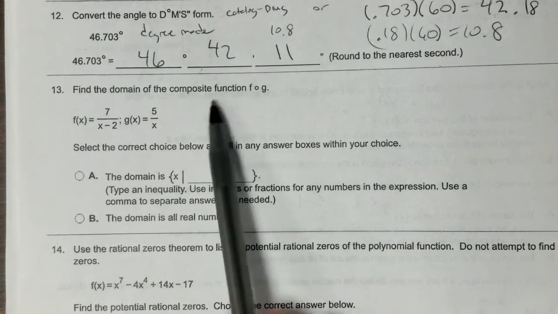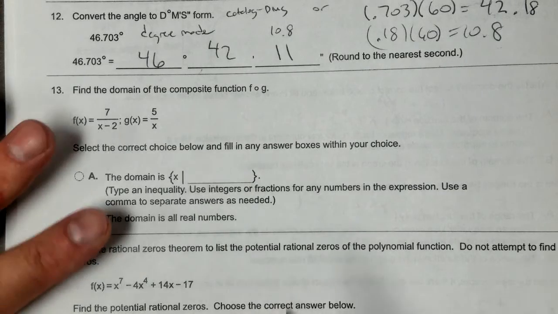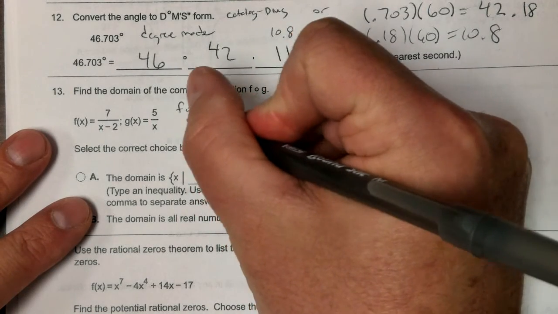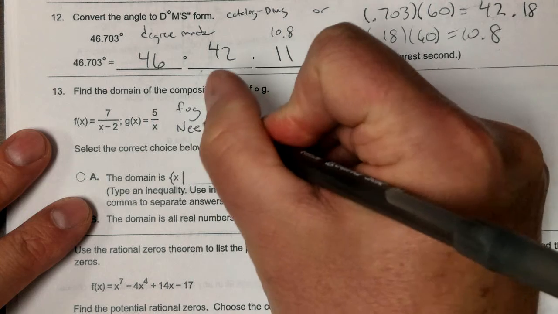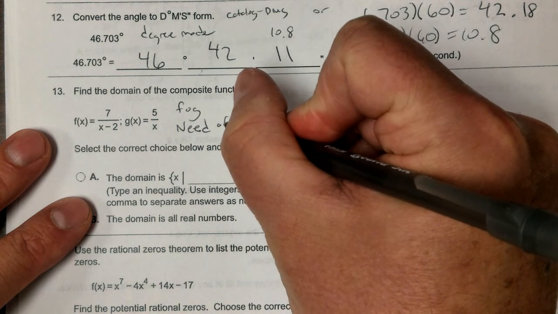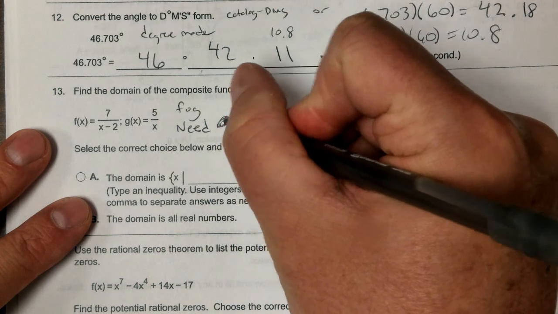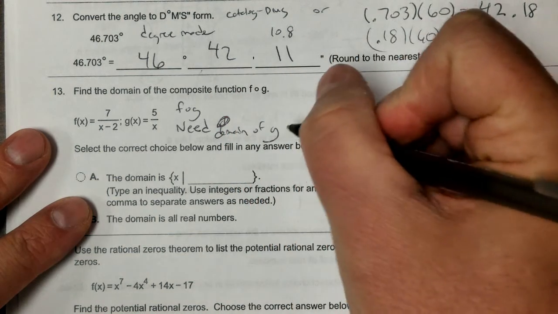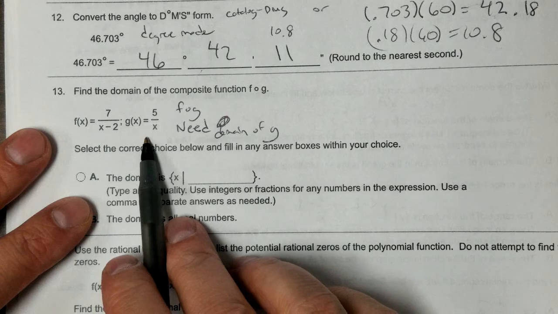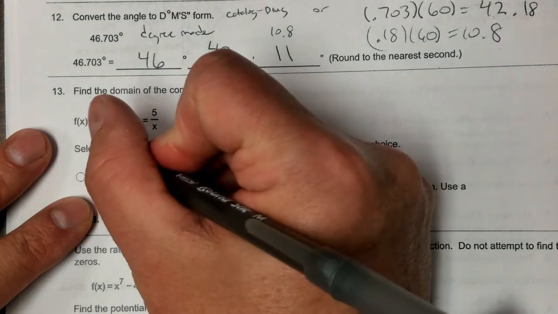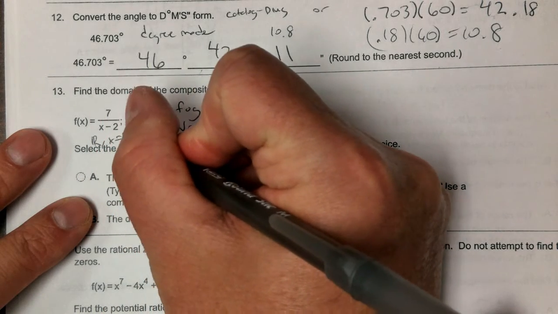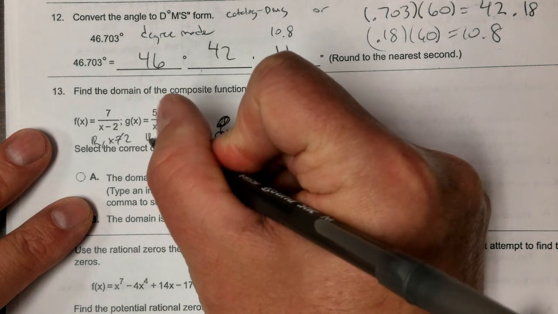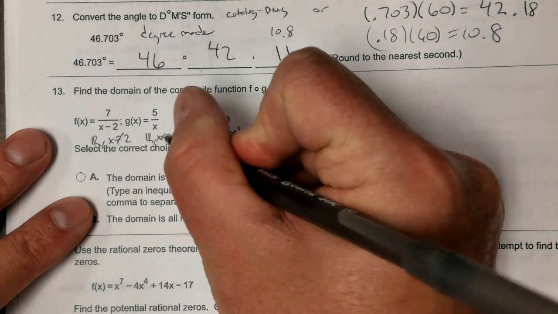Here you want your composite function. So for f circle G, you need your domain of G also. Your domain of f would be all reals x not 2, and your domain of G would be all reals x not 0.